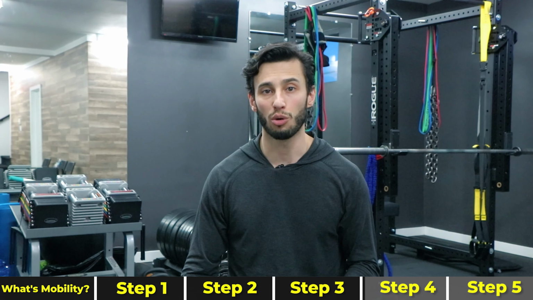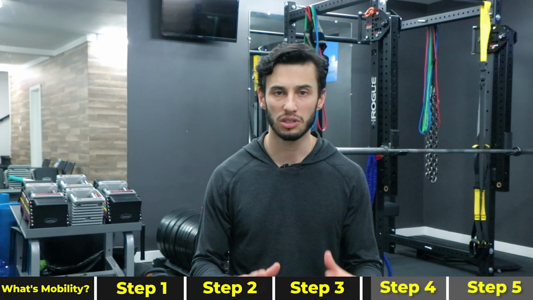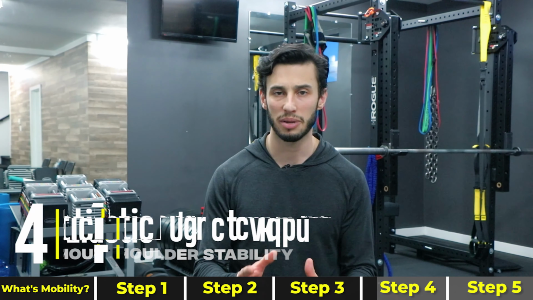Exercise number 4 is going to be based around scapular control. Now, this is a great exercise I do with an elastic. I put these mini bands around my elbows.